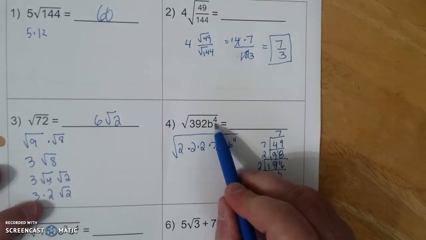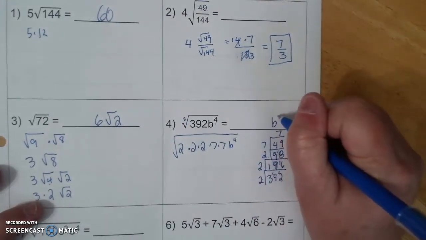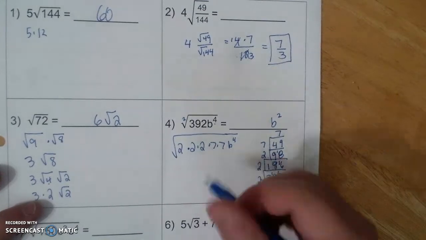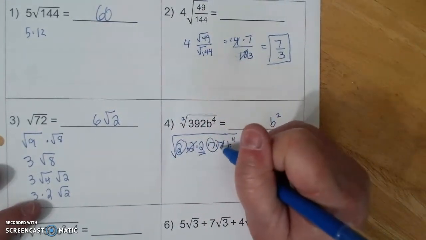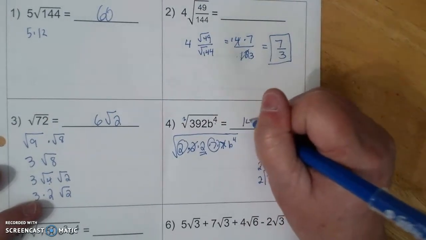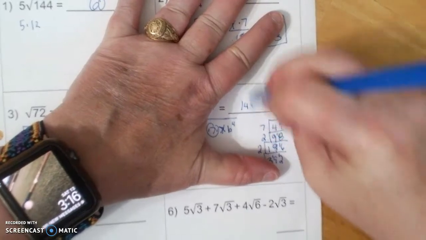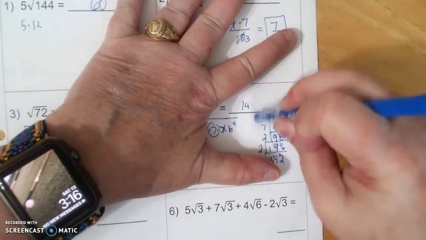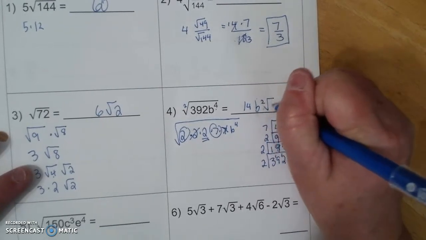Remember, even exponents divide by 2 because there's an inferred 2. So it's b squared that's going to come out. Lives, dies, stays in. Lives, dies. So it's 14, get it in order, 14 b squared square root of 2.